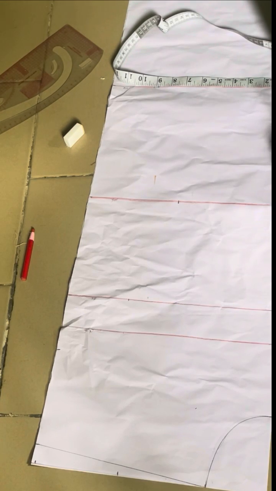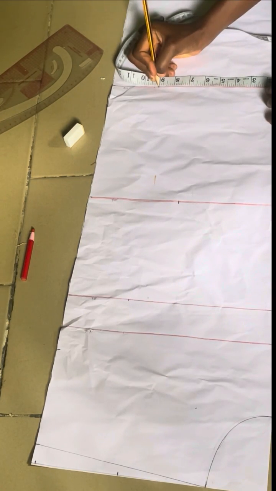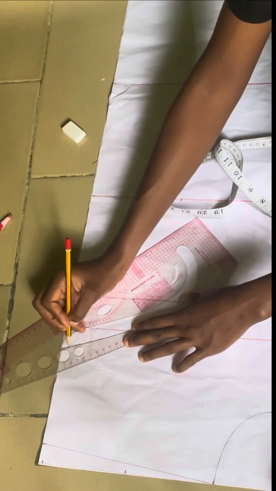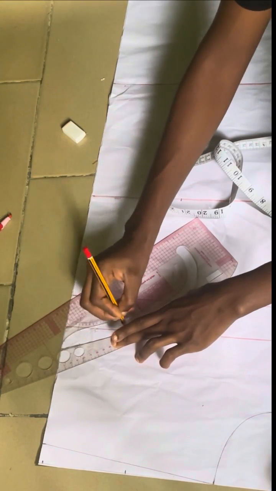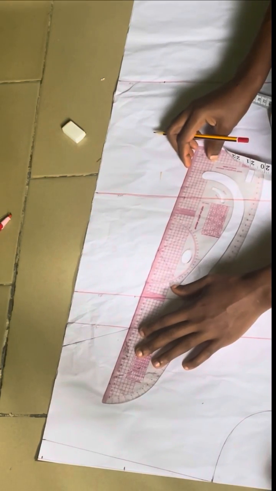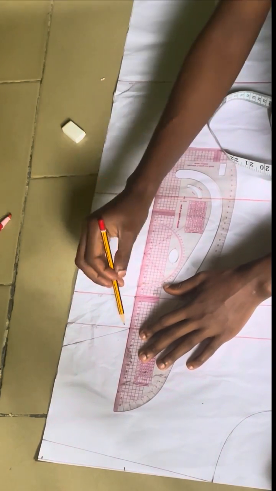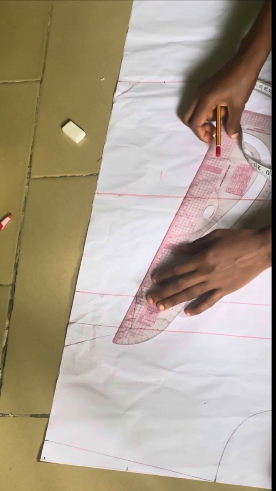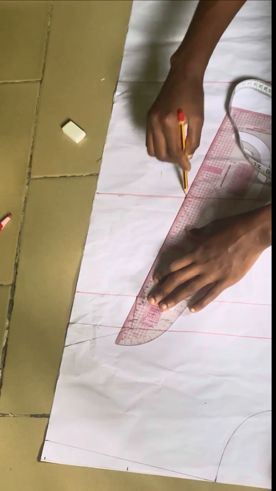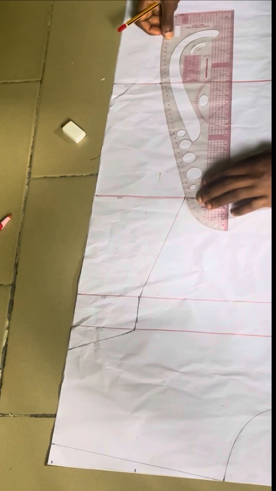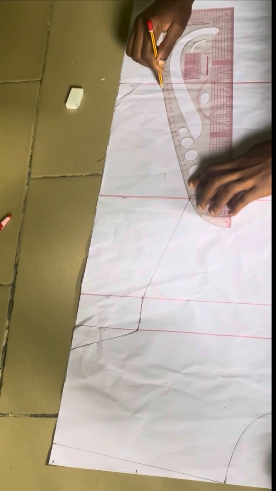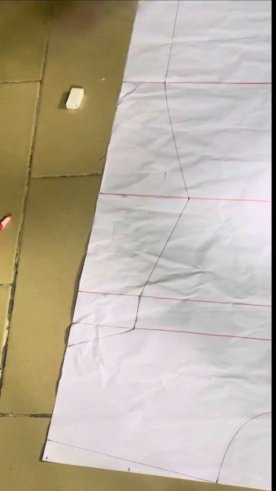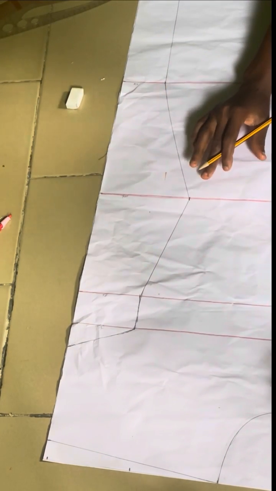Then I'll also extend it down. Then I'll use my pattern master and connect from the armhole to my chest line, then to my bust points, then to my waistline, and then to my hip line, as you can see me doing. Then I'll connect it down to where my gown stops.